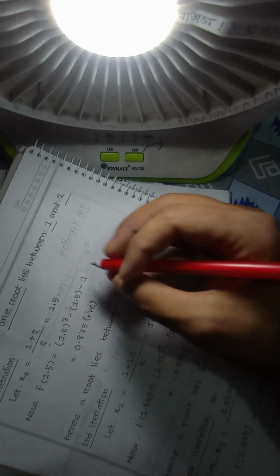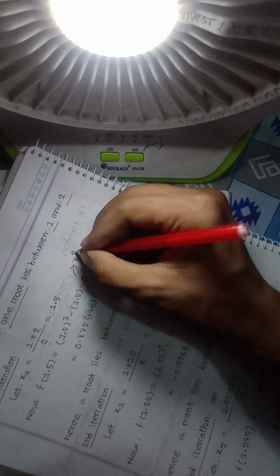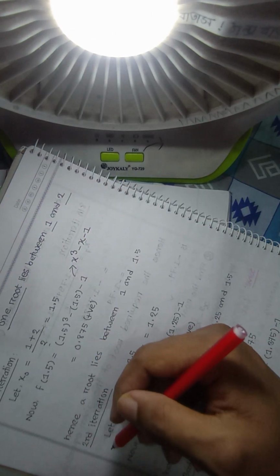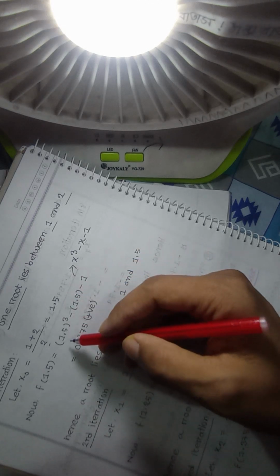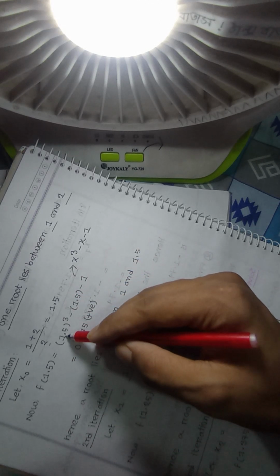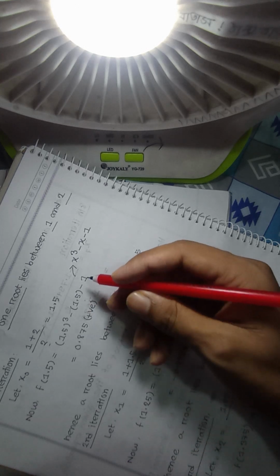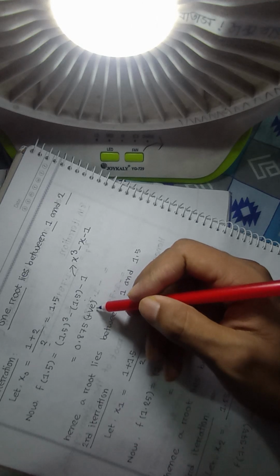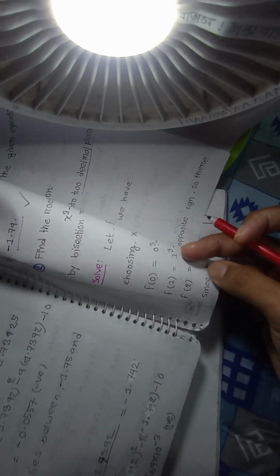The function was x cubed minus x minus 1. We are putting 1.5 into the function instead of x, so we get 1.5 cube minus 1.5 minus 1. Overall the answer will be 0.875. This is positive. So you can see function of 2 also has a positive value.